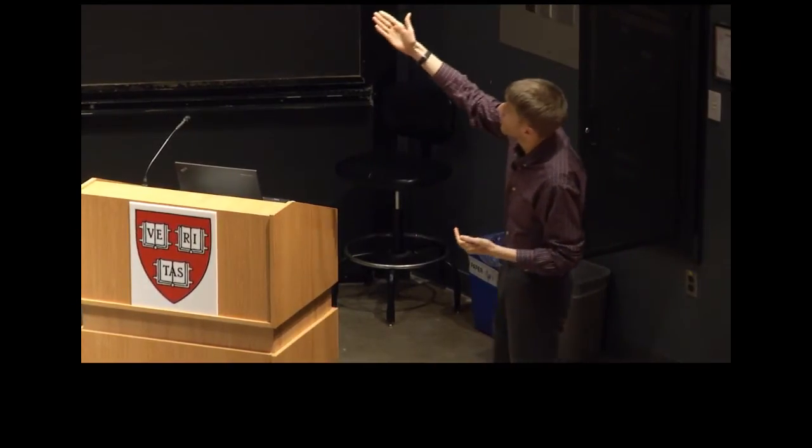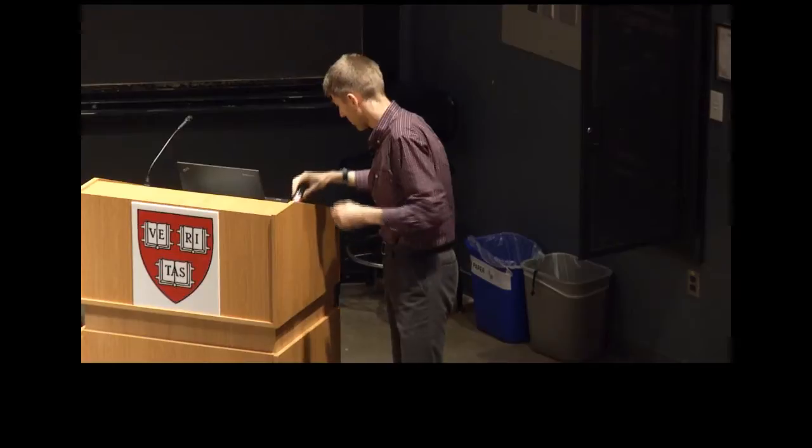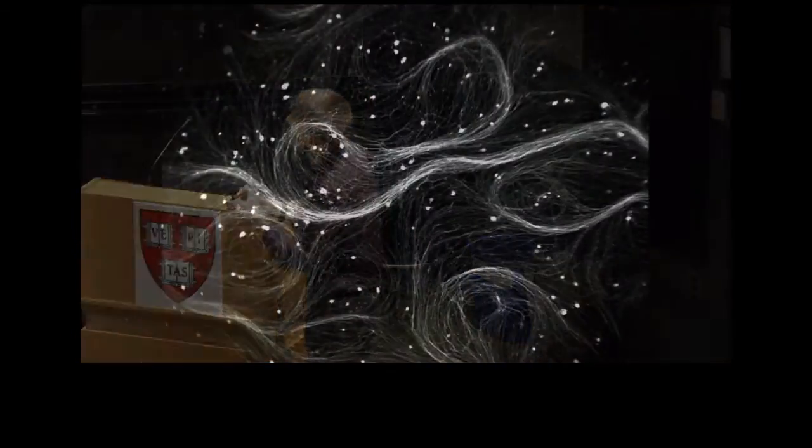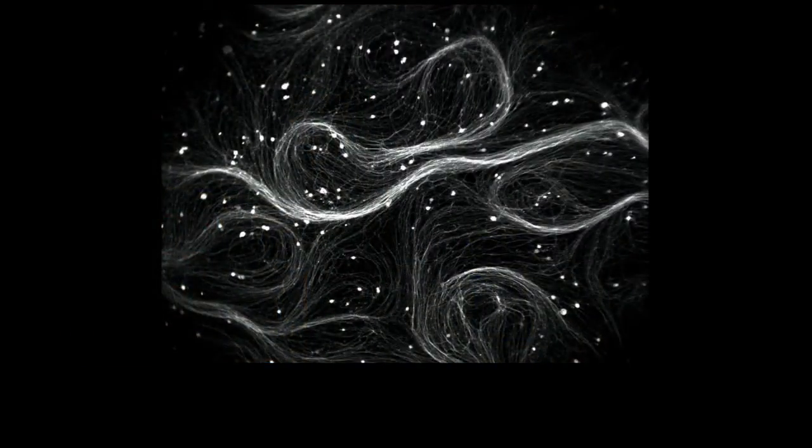But you can see here there's a challenge. If I asked you which cell this particular piece of spaghetti here is connected to, it would be almost impossible to trace because it's just too much of a jumble.